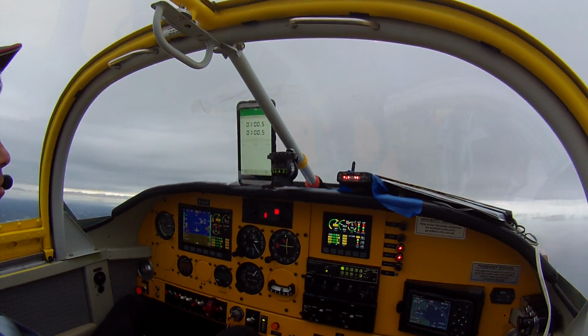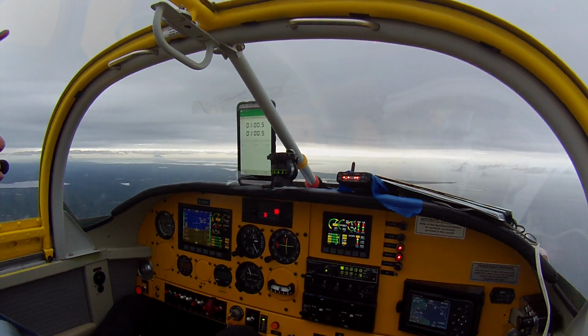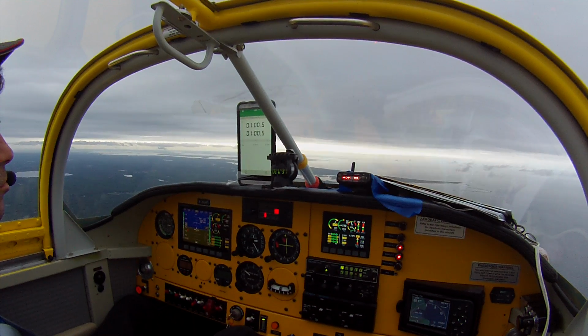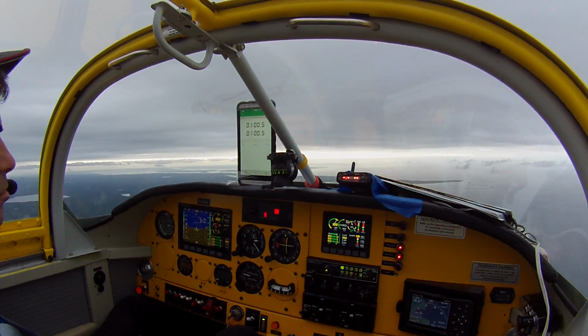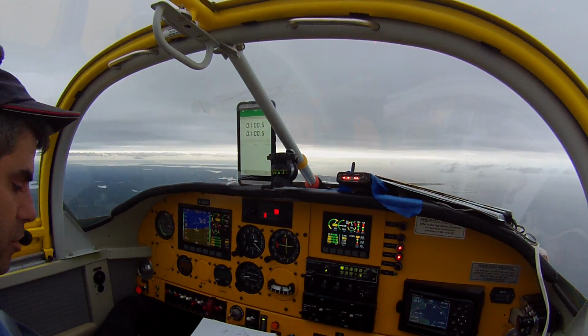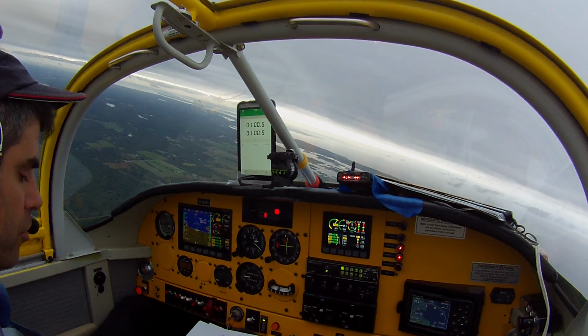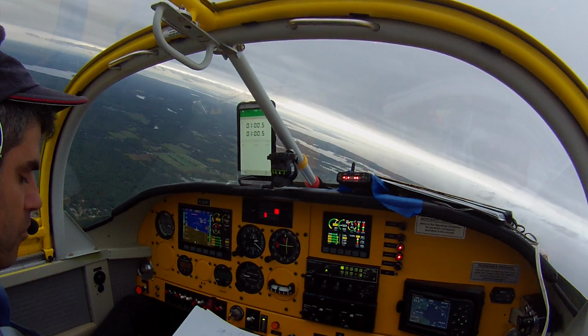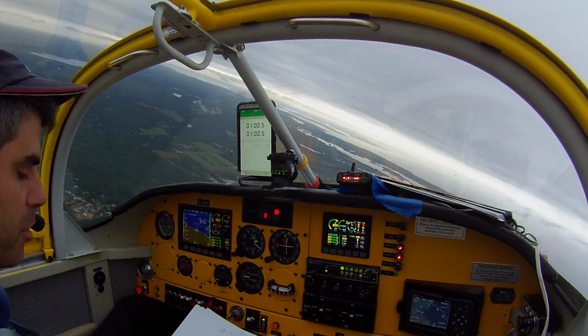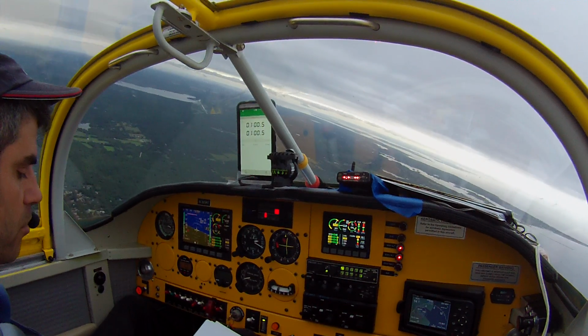Throttle back. Let the engine cool off a little bit. And trim. Just like so. 500 to 2,300. 1,800 feet per minute climb at 90 knots.